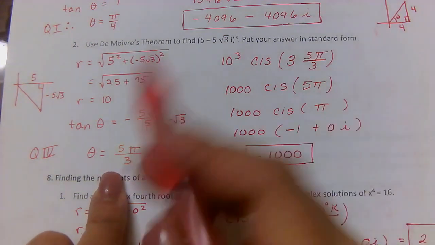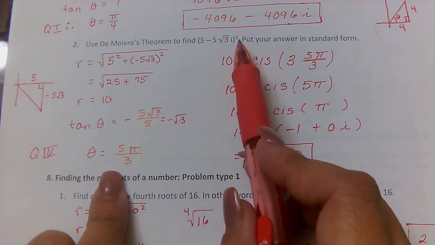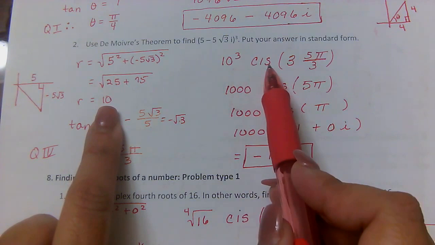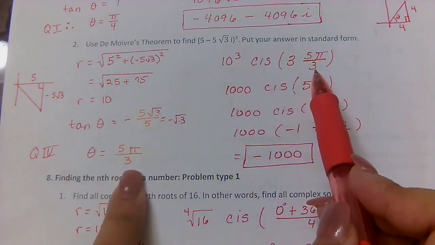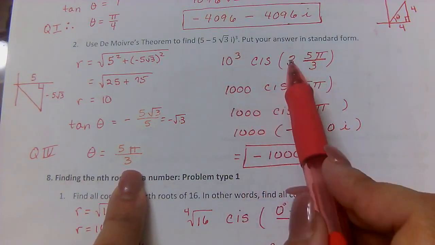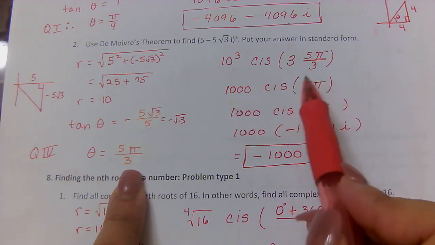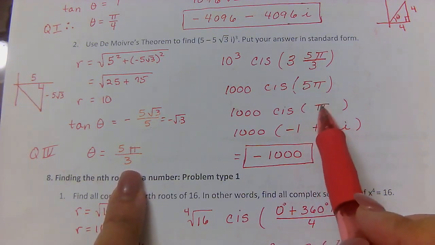Okay, so now I have my R, now I have my theta, and my n is 3. So r to the nth, so 10 to the 3rd, CIS, n, which is 3, times theta, which I have down here. This evaluates to 1,000, CIS, the 3's cancel, and I have 5 pi. This is not in standard form, so the easiest way to do this is subtract 2 pi until you get to a number between 0 and 2. So if I subtract 4 pi, I get 1 pi.